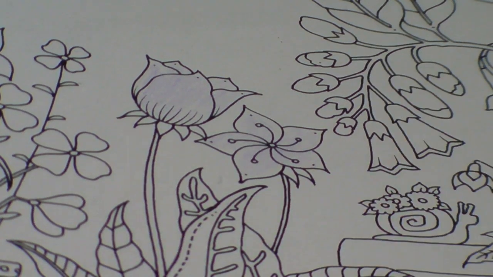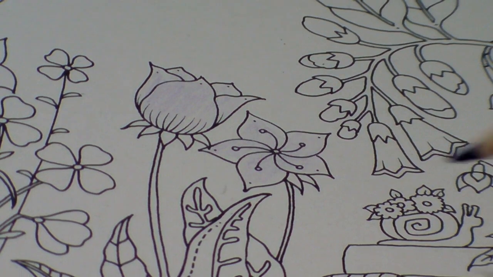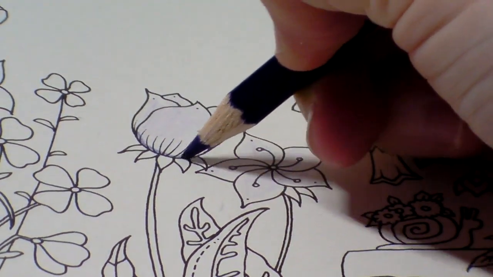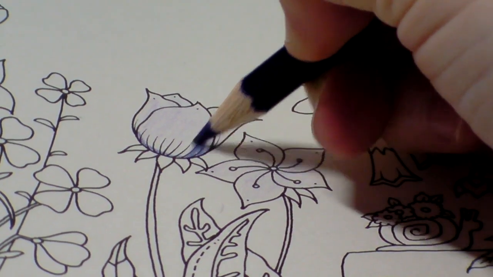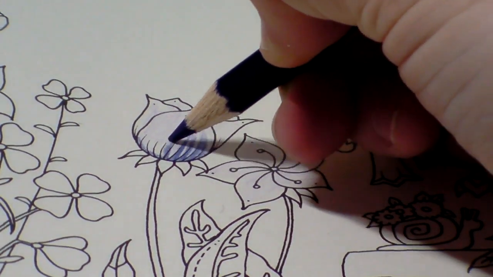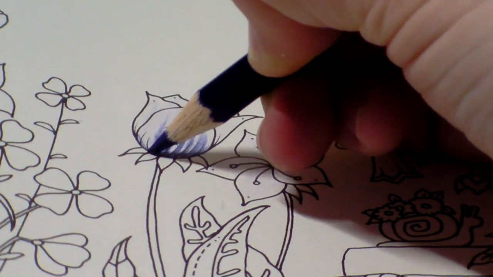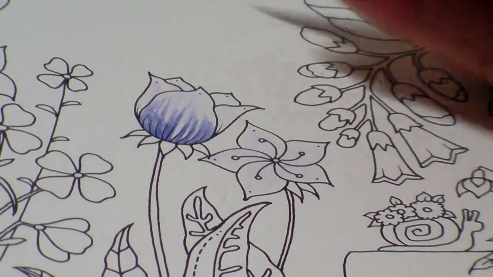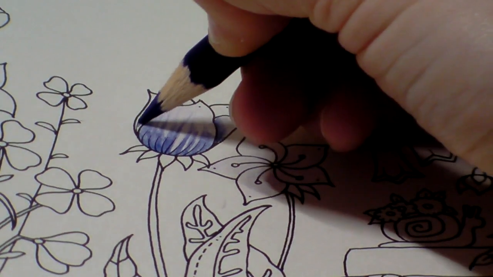Then I'm going to go straight in with the darker colour, which I haven't used before actually. But I'm going to do this lightly because I don't want it too dark. And so just go over the darker areas, and once you know what your colours are, everything else is easy. It's just a matter of colouring it in.